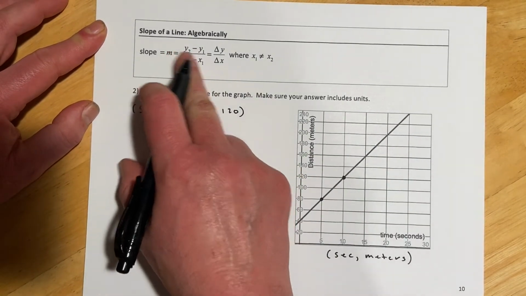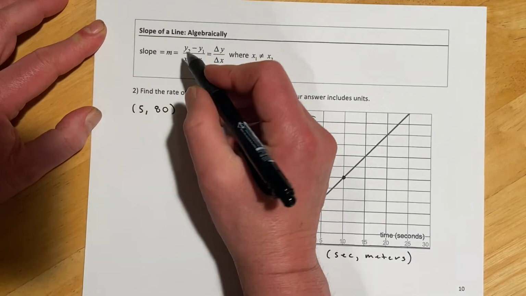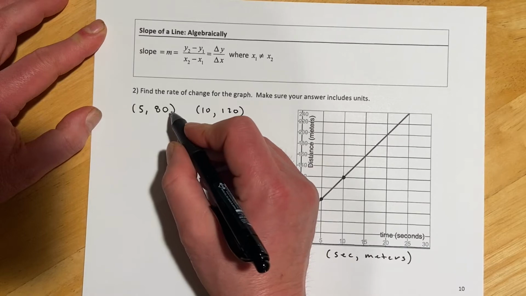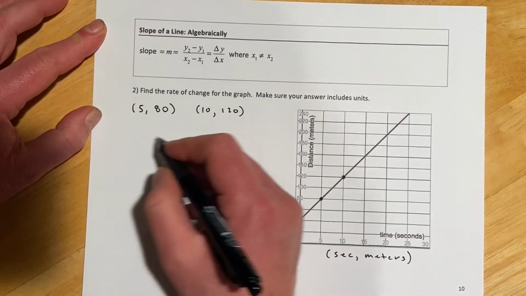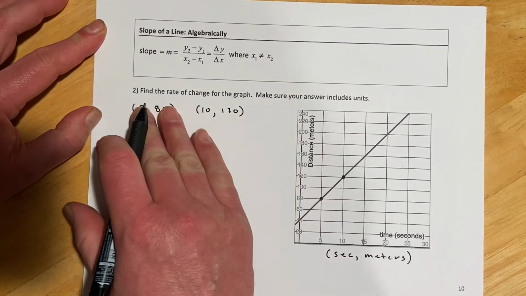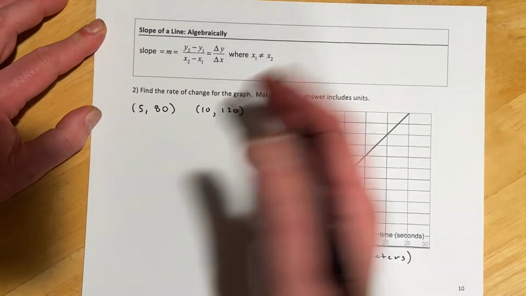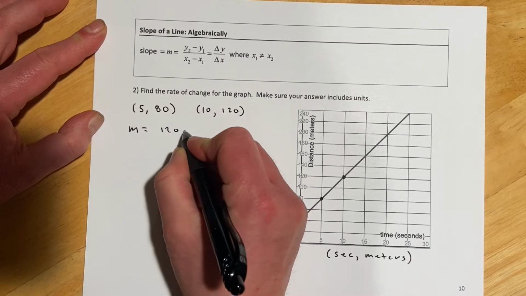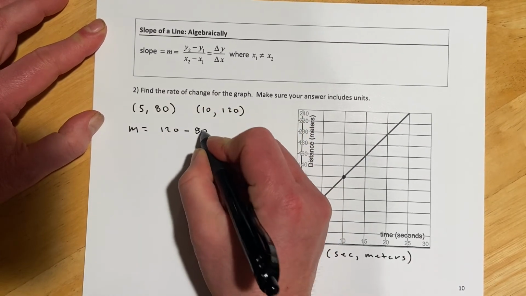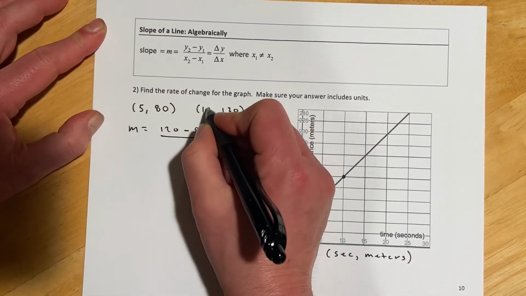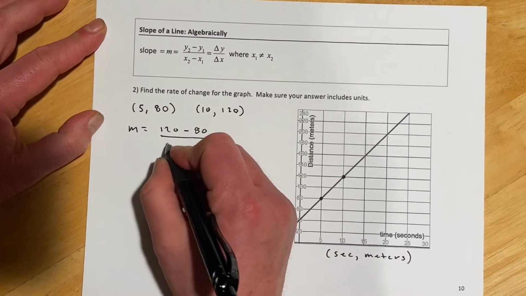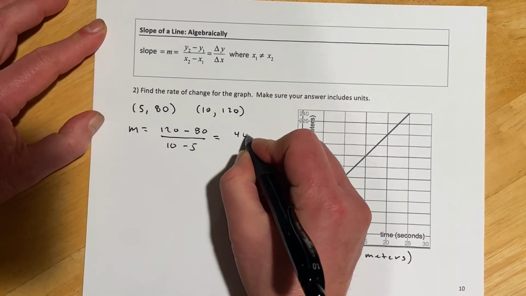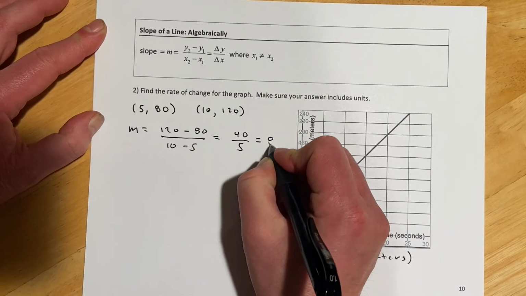So up here we got our formula for slope, y2 minus y1 over x2 minus x1. So this is our change in y over our change in x. I'll let this side be my 2's, my 1's, it doesn't matter, but usually let this side be 2's. So then m is 120 minus 80 over 10 minus 5. So that makes 40 over 5, or 8.